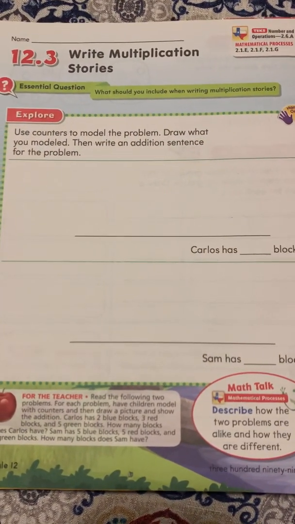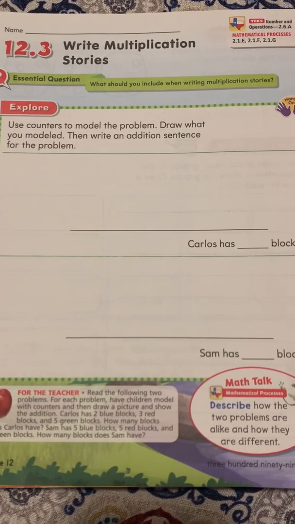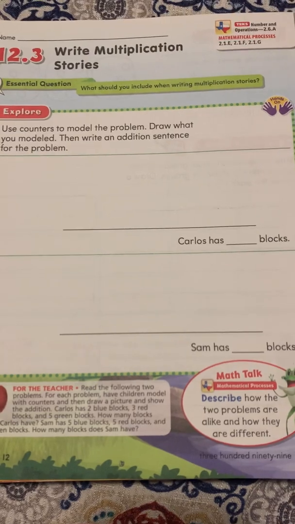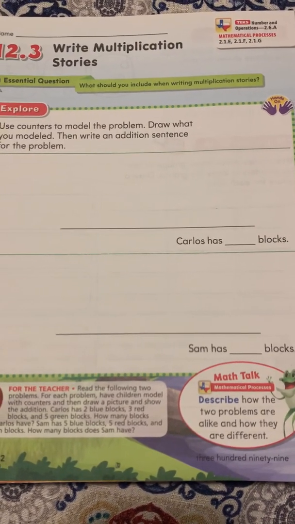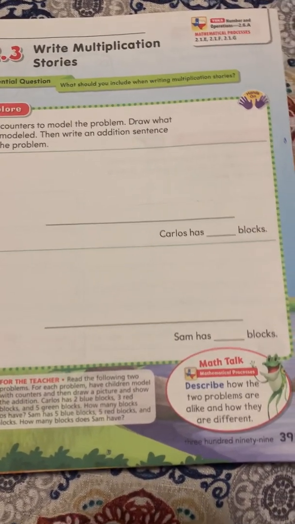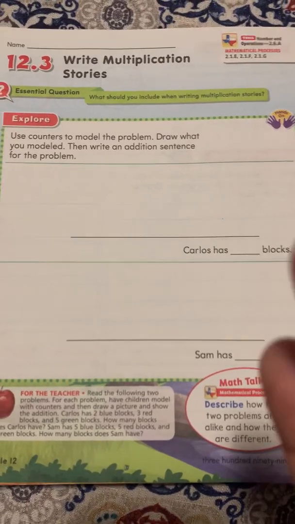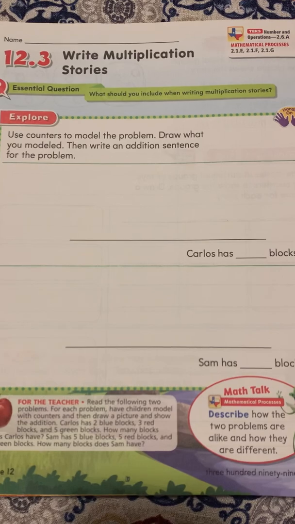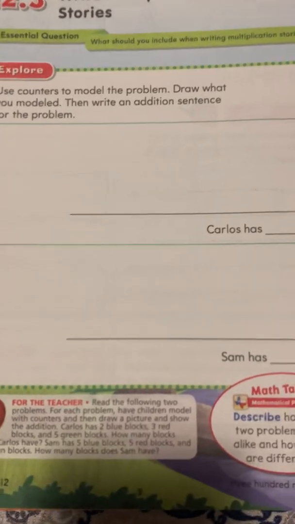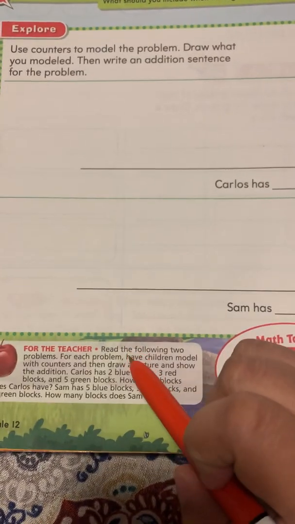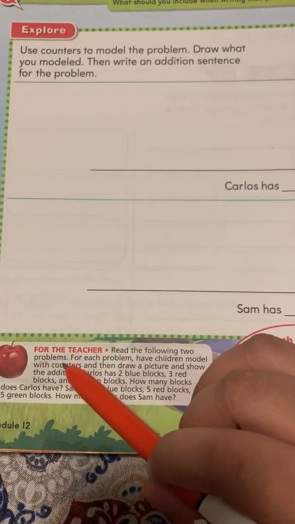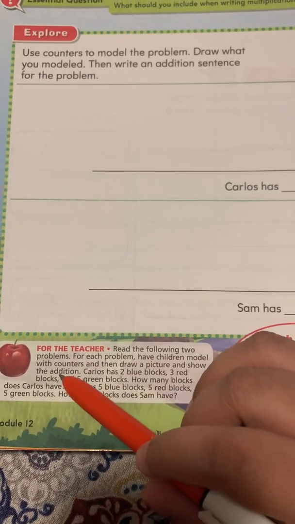Like I said, for counters, you can use beans, balls, marbles, whatever you have at hand. To not make this video long, I'm going to skip the counters part, but if you use counters, perfect. I'm just going to draw the model. So we're going to go down here to the question. It says, read the following two problems. For each problem, model with counters and then draw a picture and show the addition.